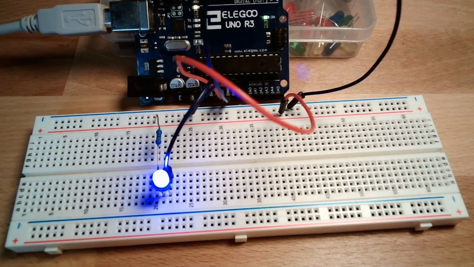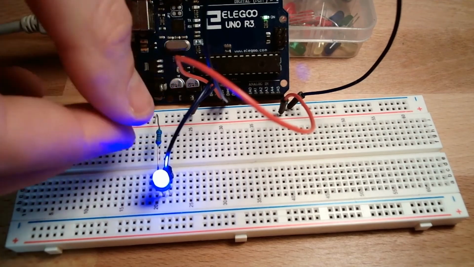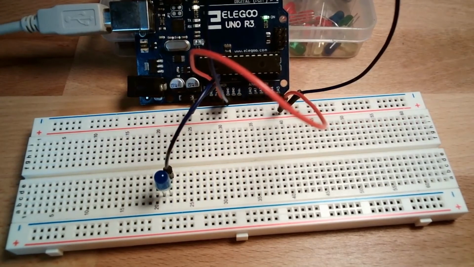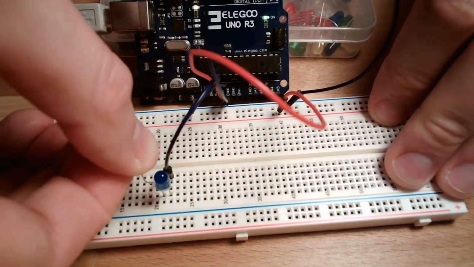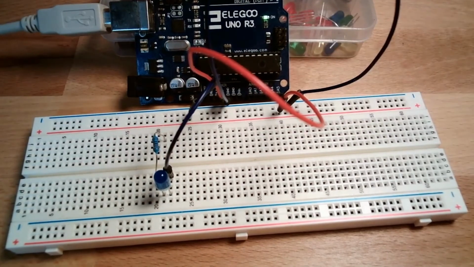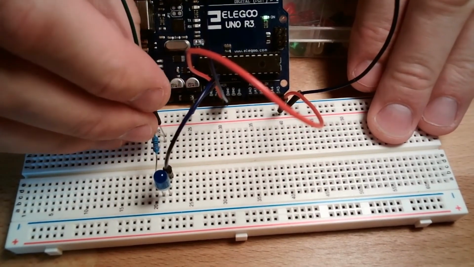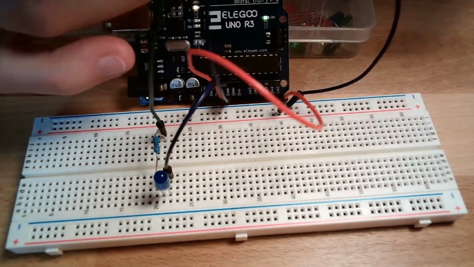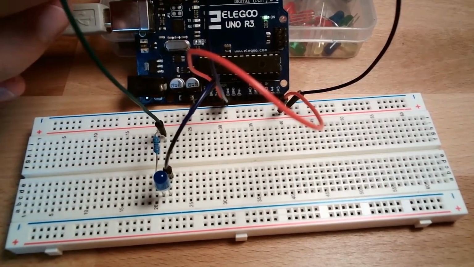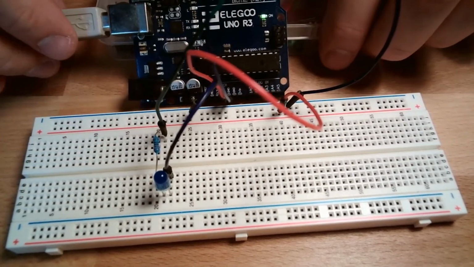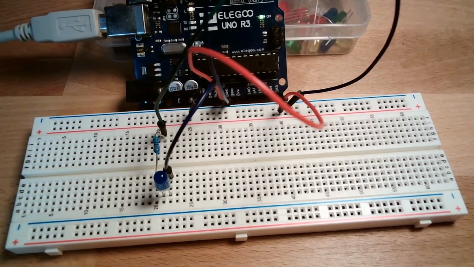Okay. So I'm removing this here now from plus. I will plug it in to some random connector, here, and which pin do we prefer? I use pin number 3.